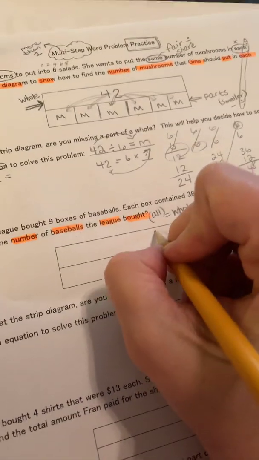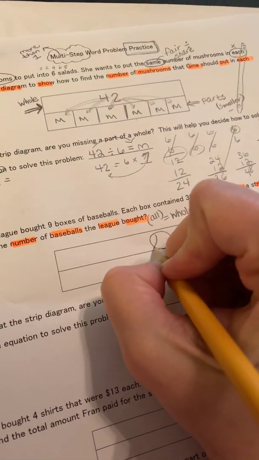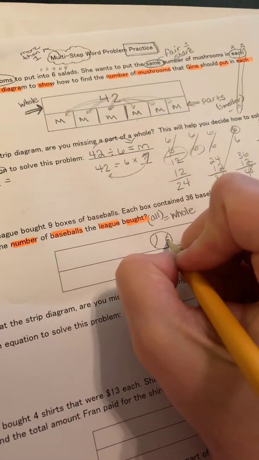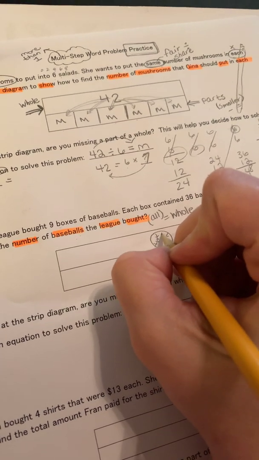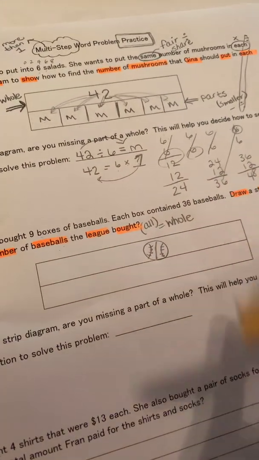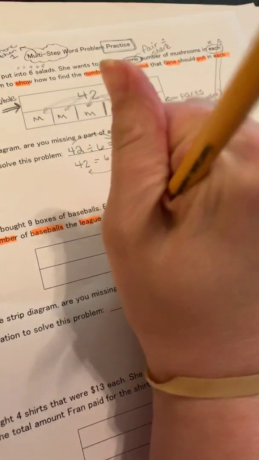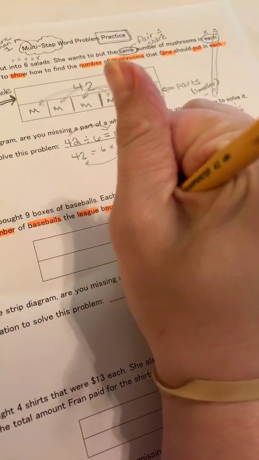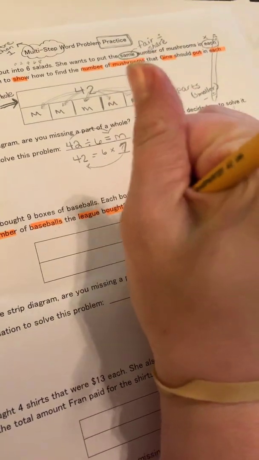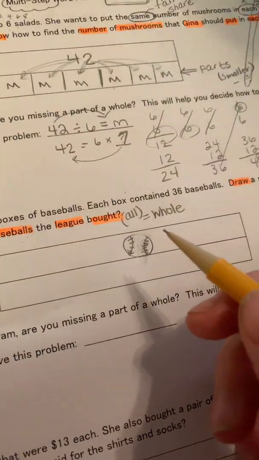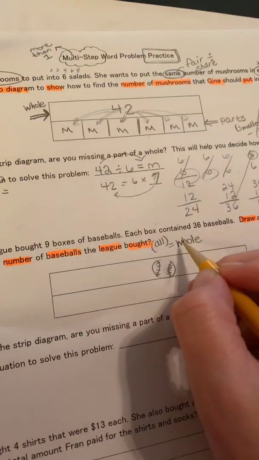So I can't see. You could draw a symbol. Throw that away. I don't know what I just drew. I don't know that I drew a baseball. Is that a baseball, Kevin? Right there. All right, so my baseball, that's the missing whole amount. So I'm missing the whole.